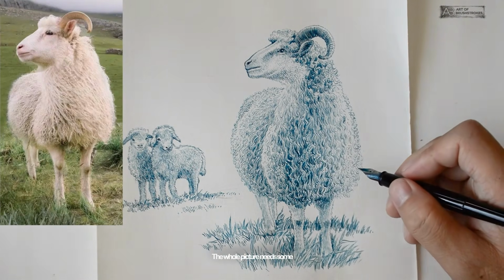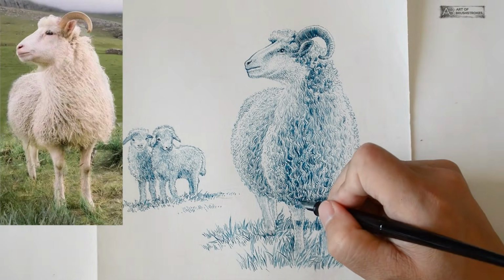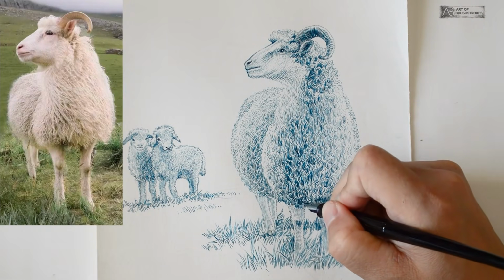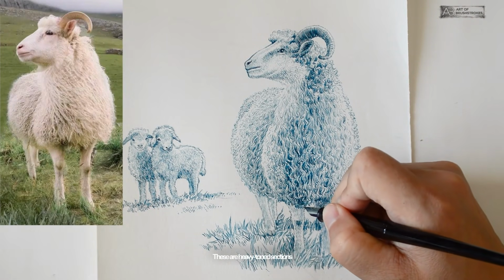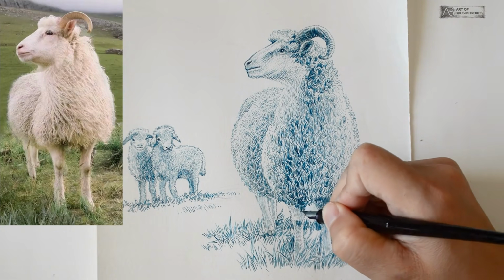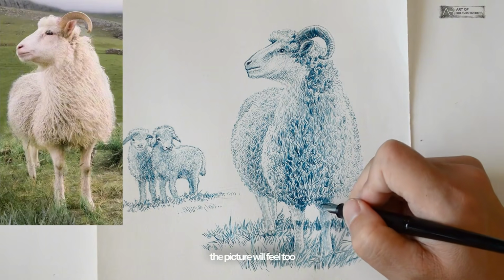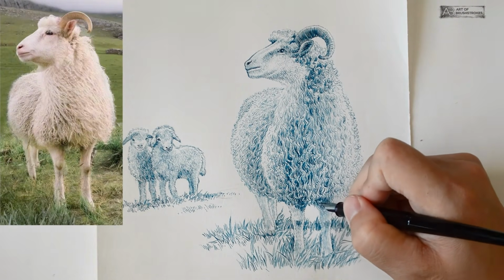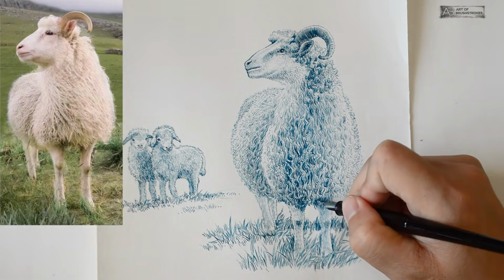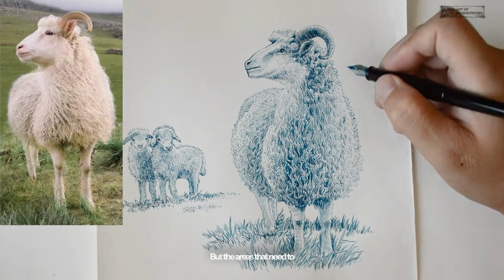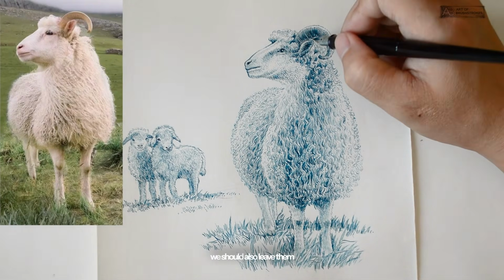The whole picture needs some heavier areas. These are heavy toned sections to add weight. Otherwise, the picture will feel too light and lack substance. But the areas that need to remain white, we should also leave them.